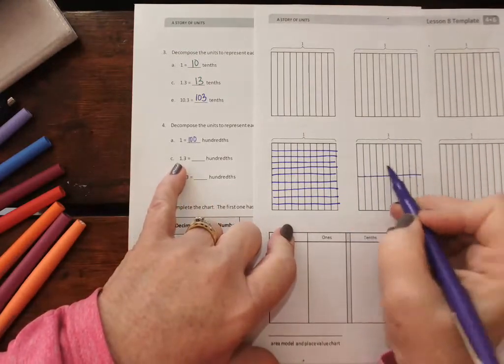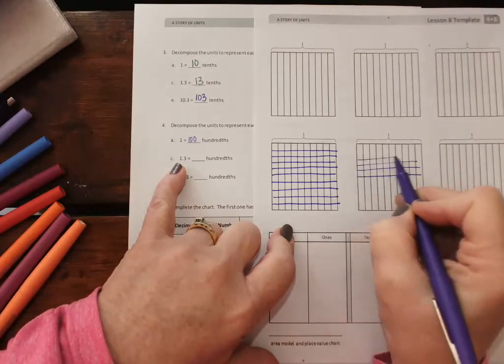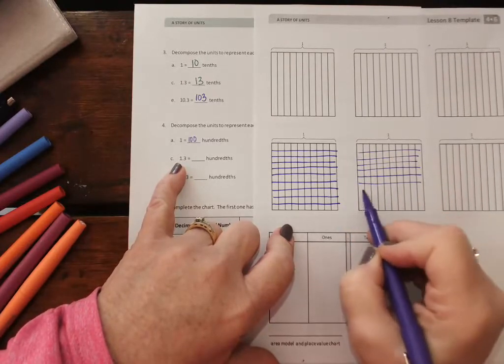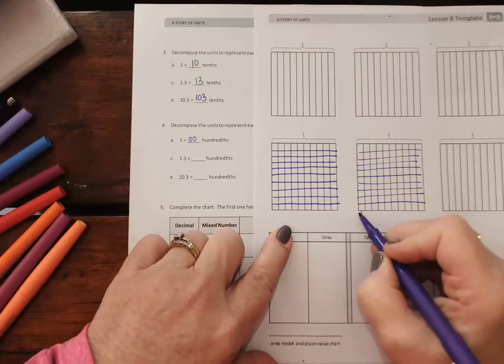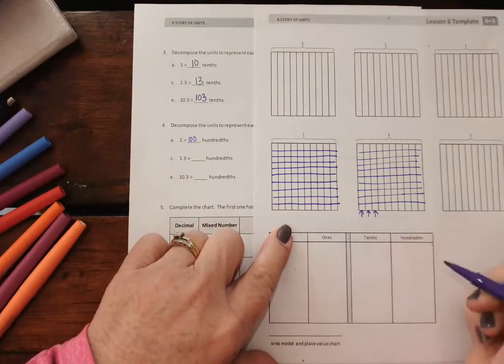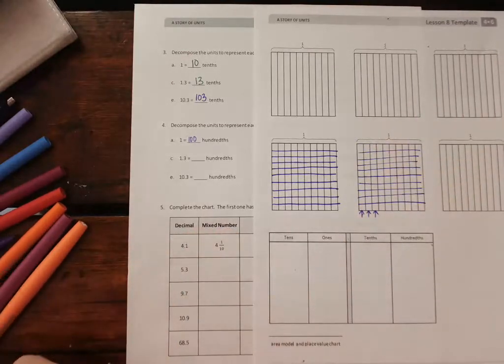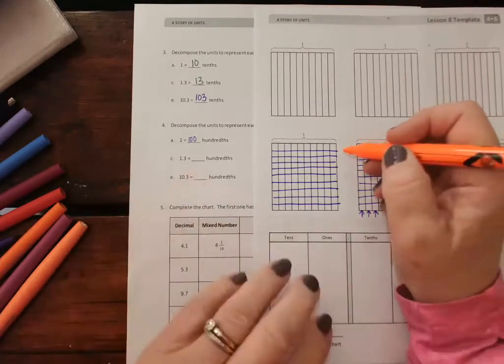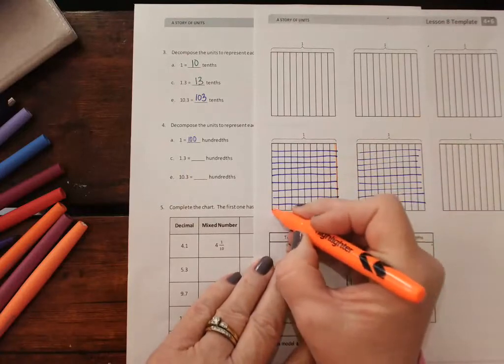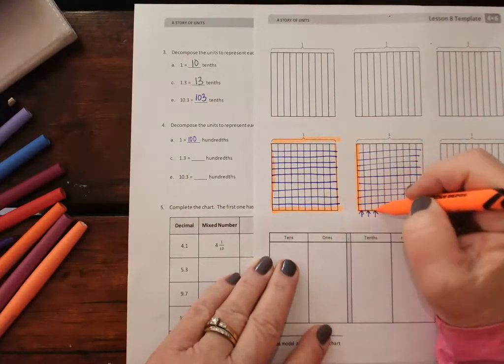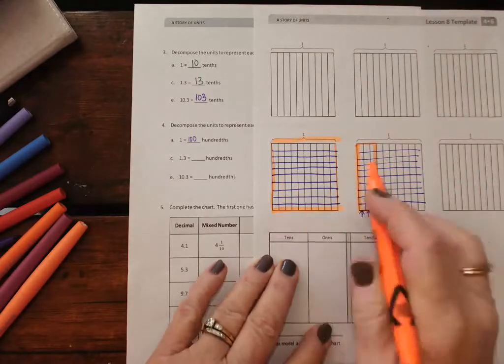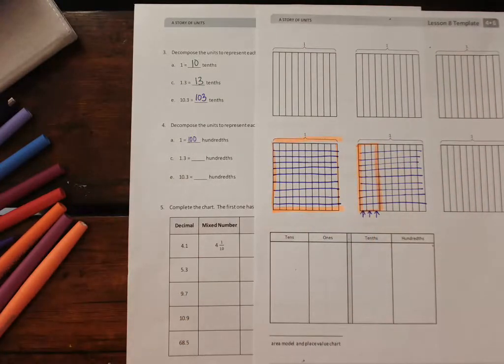So look up here. We'll go ahead and do it up here. So you have 1 and there's 3 tenths. So how many hundredths do we have in 1 and 3 tenths? How many hundredths is that? Take a minute and see if you can figure that one out.